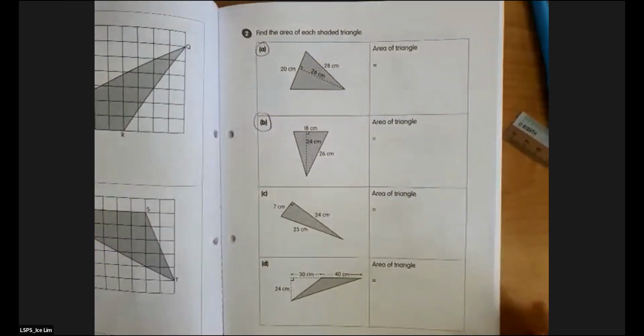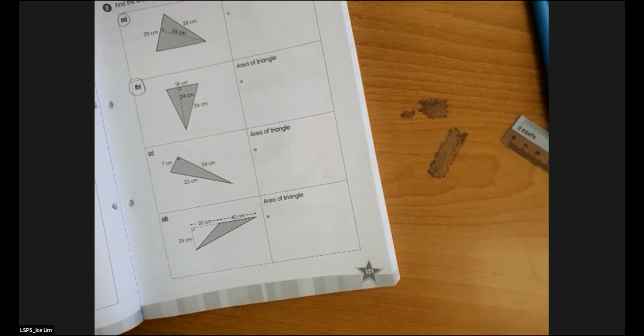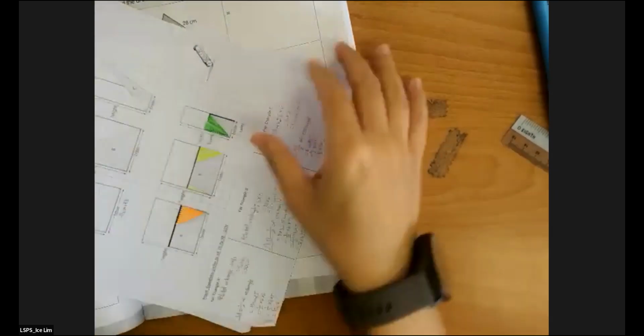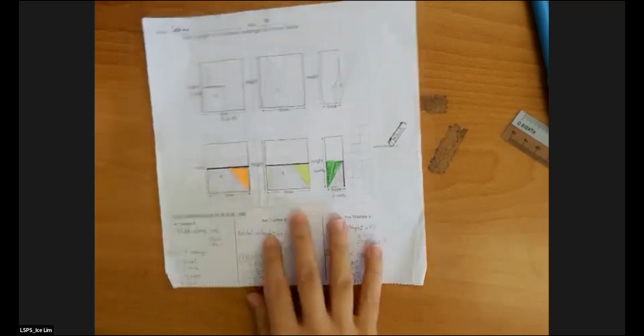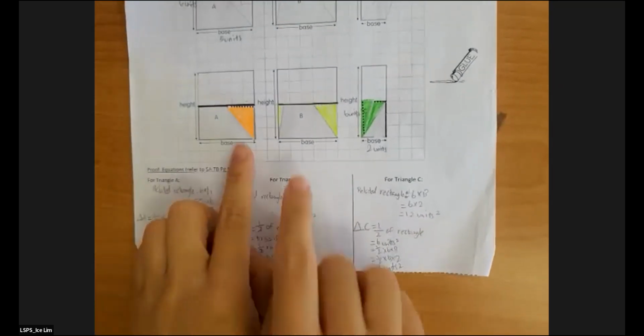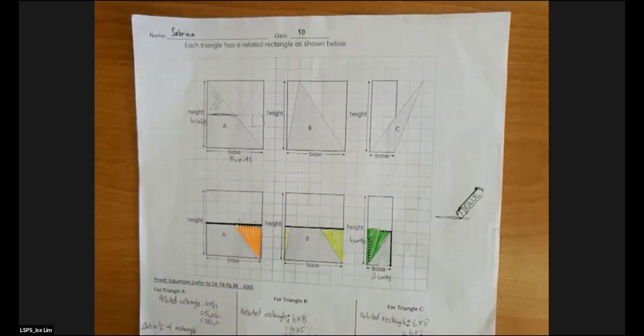Okay, now, a quick jump back to the question that I was talking about yesterday. Do you realize that yesterday when we were talking about this one, you realize that triangle A and B has the same area, even though they don't look the same? Yes? Okay.